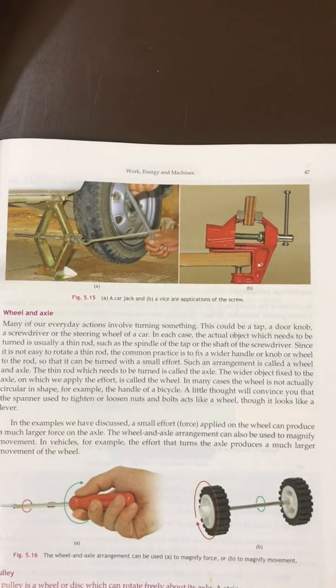Good morning, students. Today we are going to start with wheel and axle.